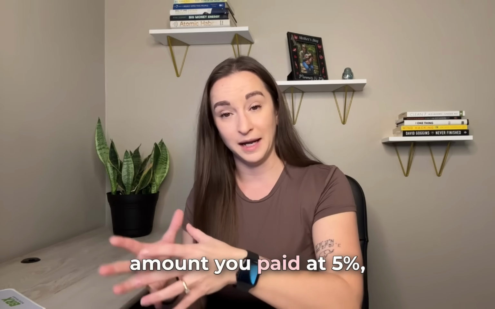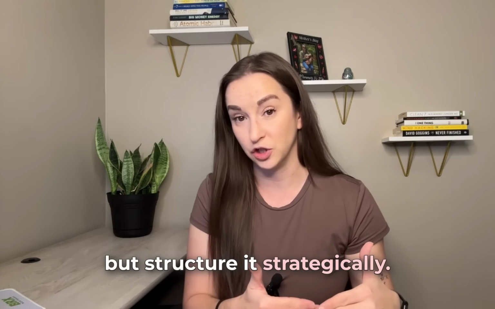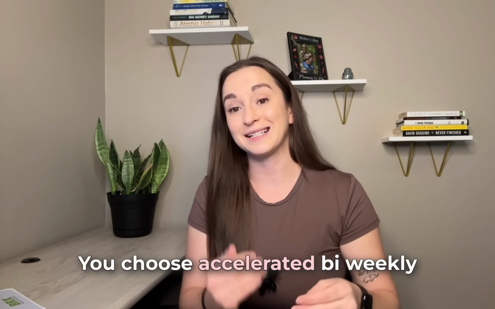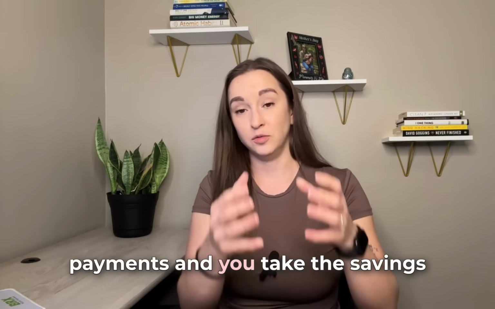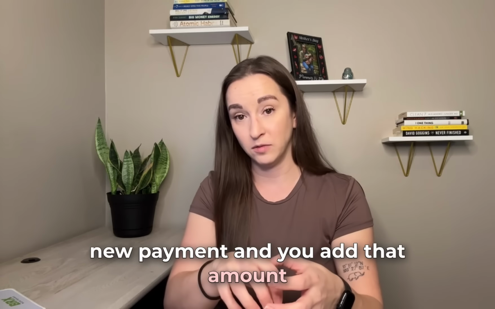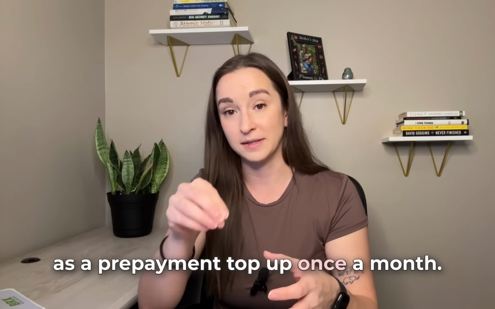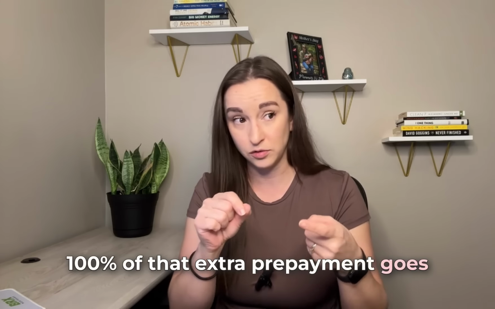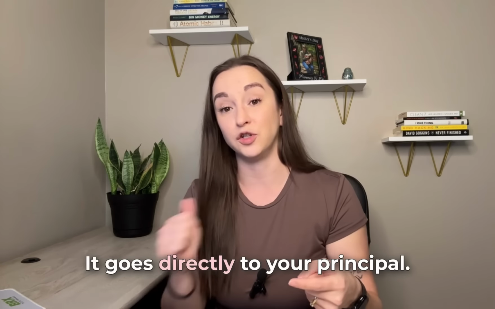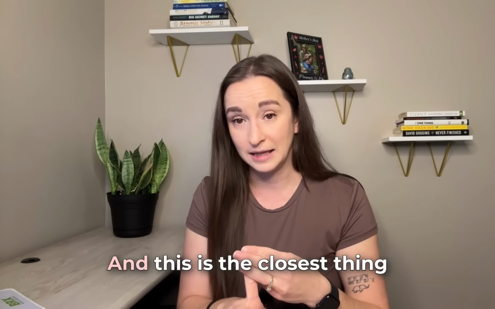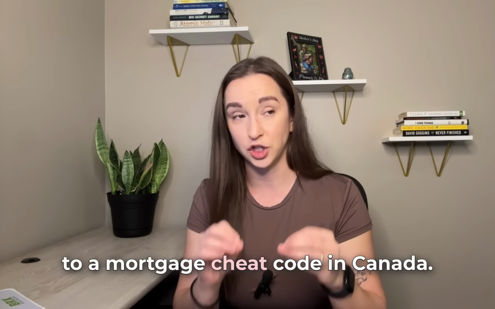Here is the hack. You keep paying the same amount you paid at 5%, but structure it strategically. And this is what I mean. You switch lenders to the lower rate, you choose accelerated biweekly payments, and you take the savings between your old payment and your new payment, and you add that amount as a prepayment top-up once a month. And this is the best part about doing this. 100% of that extra prepayment goes towards your prepayment privileges. It goes directly to your principal. There's no refinancing needed. There's no resetting your amortization. And this is the closest thing to a mortgage cheat code in Canada.